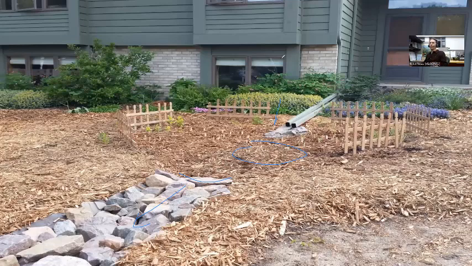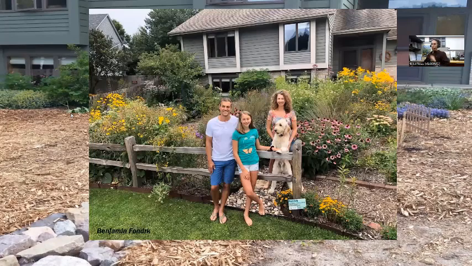So this yard eventually was planted all around those basins, and now it's a lovely pollinator oasis. And that dry creek from the second basin is coming out to the turf.